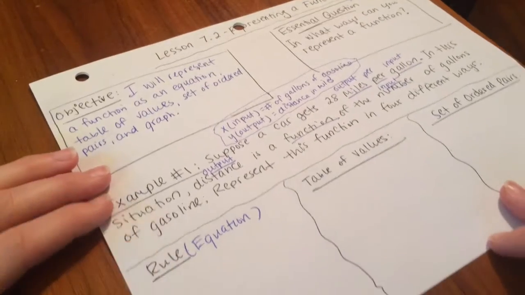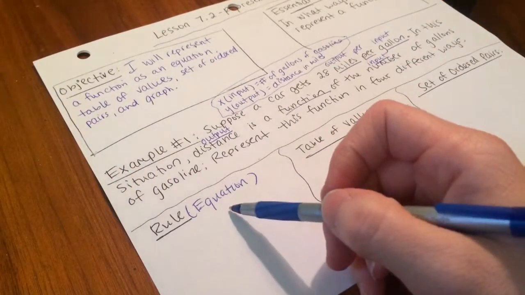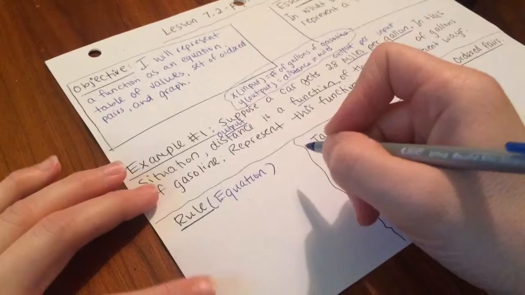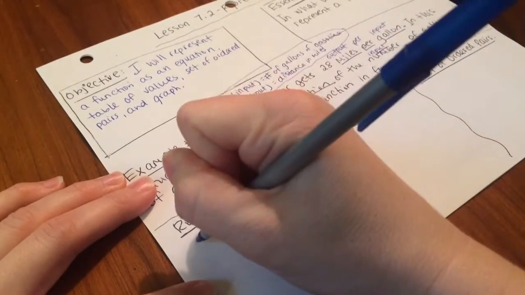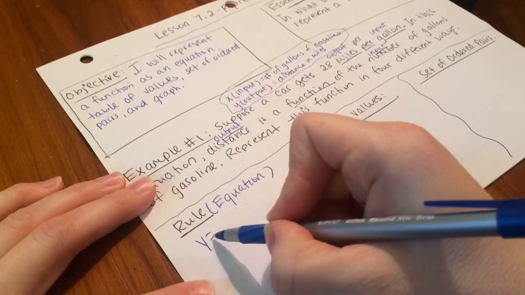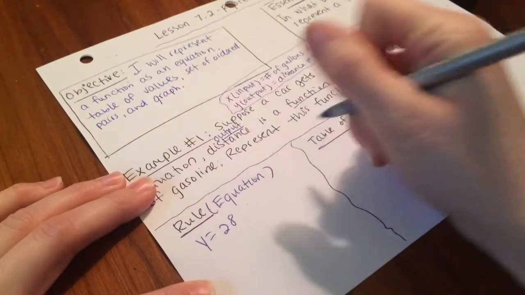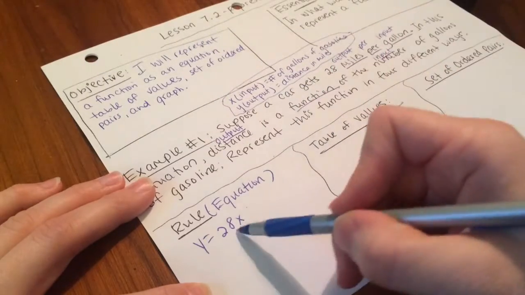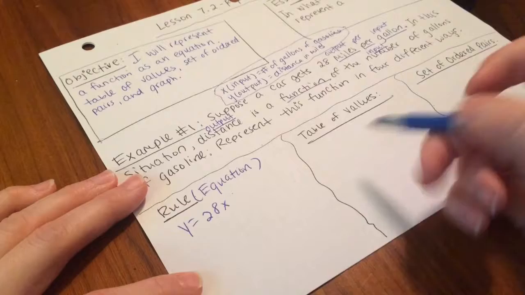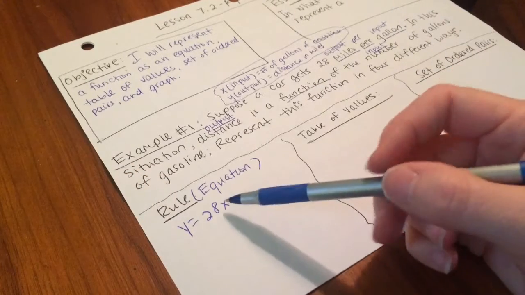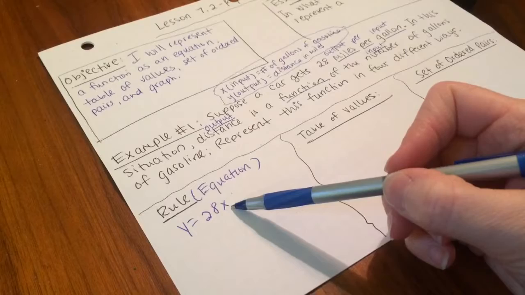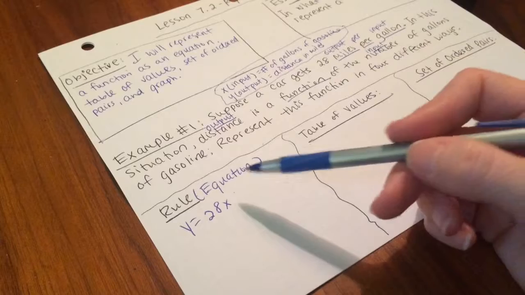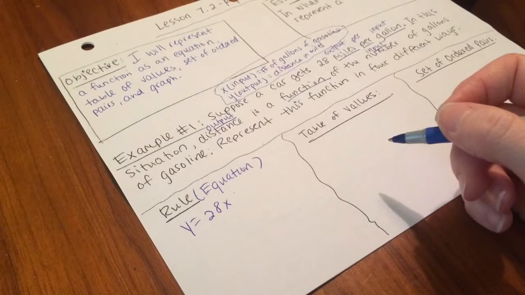Okay, so let's look at the equation first. Suppose a car gets 28 miles per gallon. That means if the y represents the distance in miles, y, meaning the distance in miles, equals 28 times x, the number of gallons. So y equals 28x. Okay, you can see that this is a linear equation because it's in the form y equals mx plus b. M is 28, that's your slope, and b is 0. This is going to be a line that when we graph it goes through the origin.